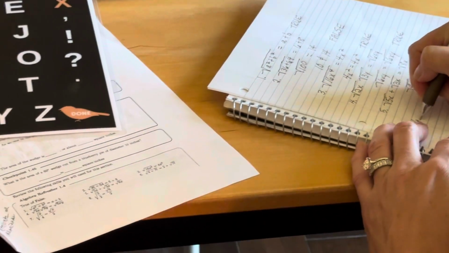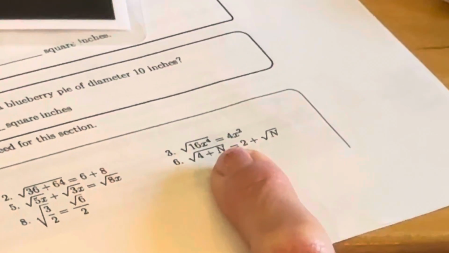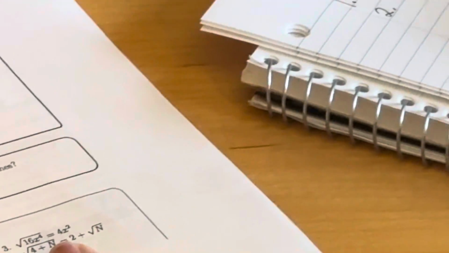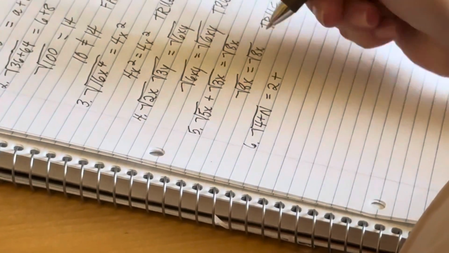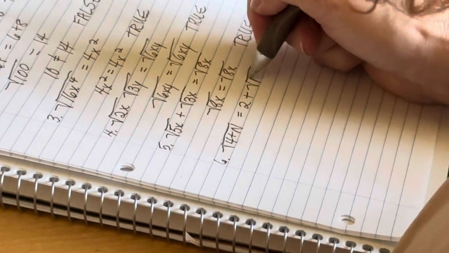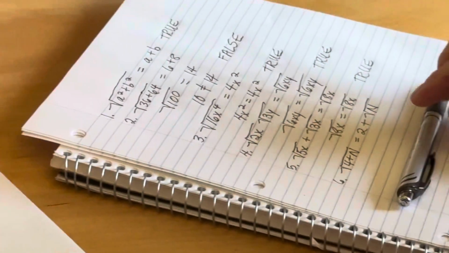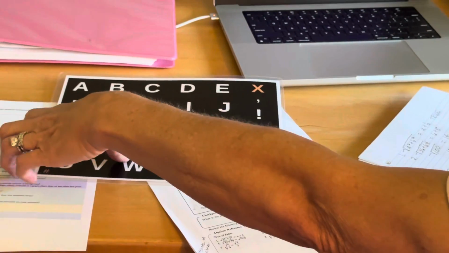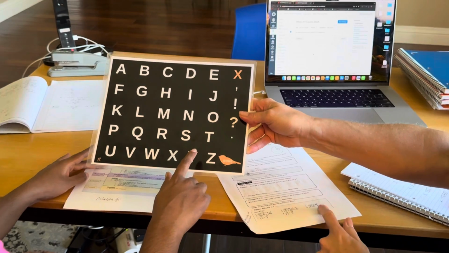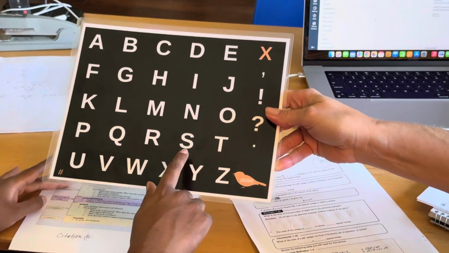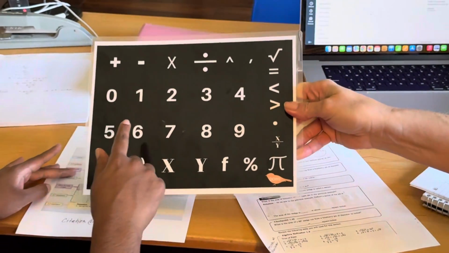Number 6. Square root of 4 plus n equals 2 plus square root n. Okay. So can you simplify the square root of 4 plus n? Can you simplify this square root of 4 plus n? Okay, so what can you simplify it to?